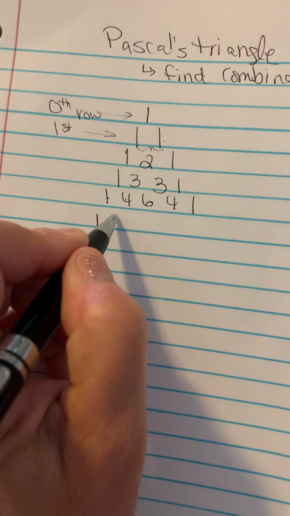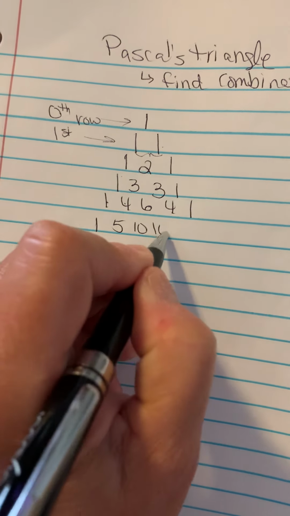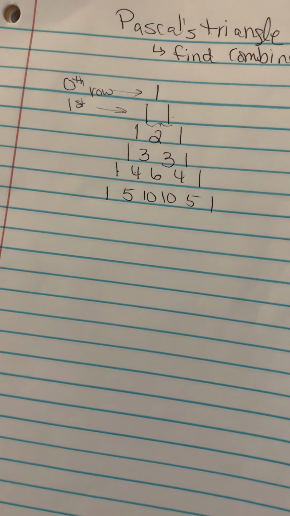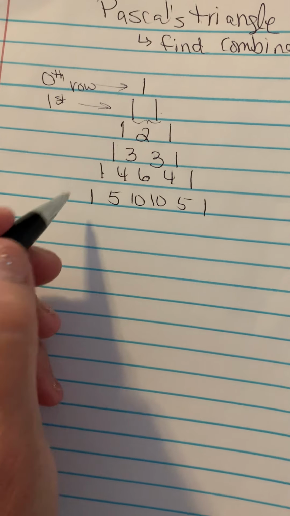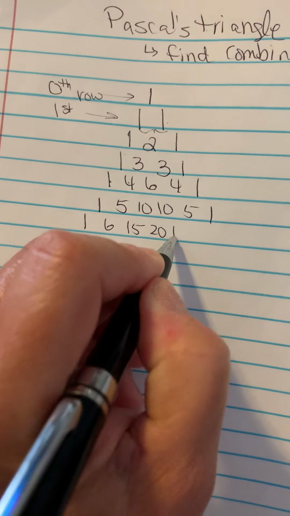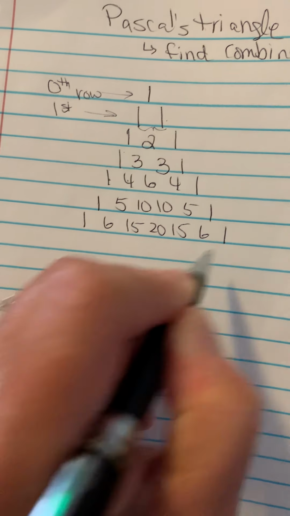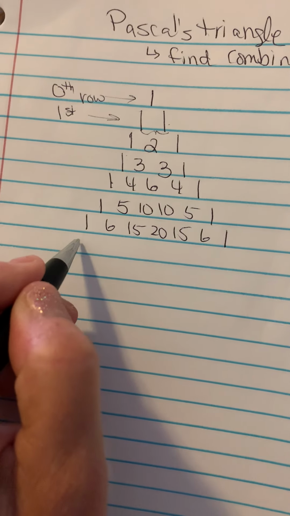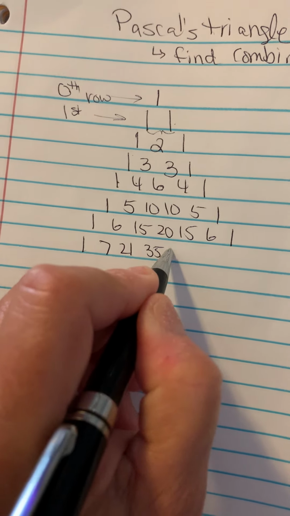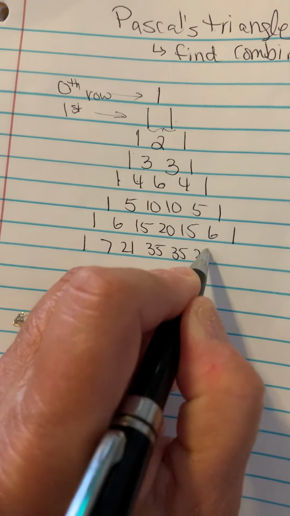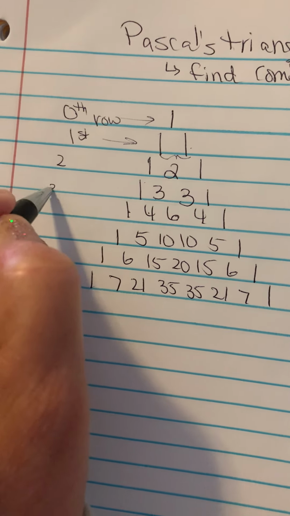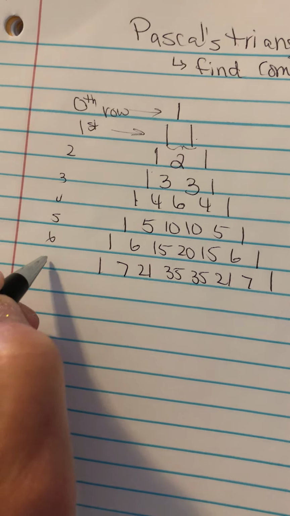And you could keep doing this indefinitely. It's going to go on infinitely because you can always keep adding. But see, it's building a triangle. And I'm going to do a few more rows. And you notice the symmetry of it. 35, 35, 21, 7, 1. I think I'll stop there. So this is the 2nd, the 3rd, the 4th, the 5th, the 6th, the 7th row.